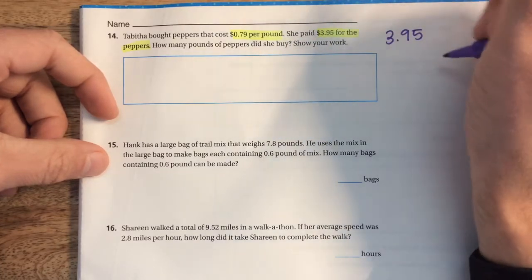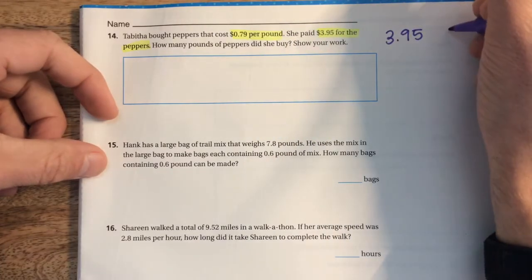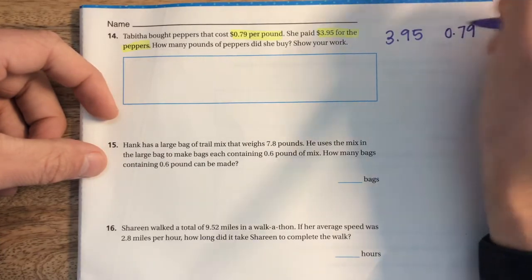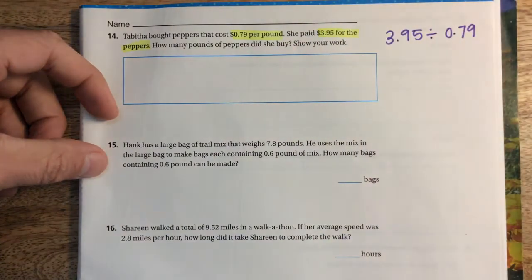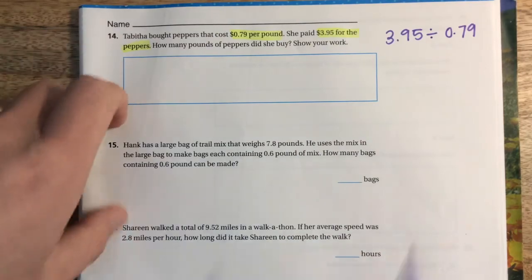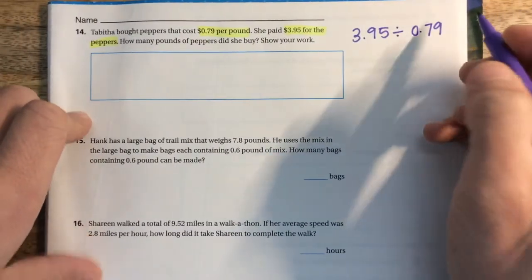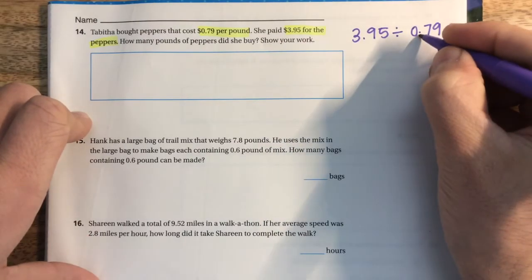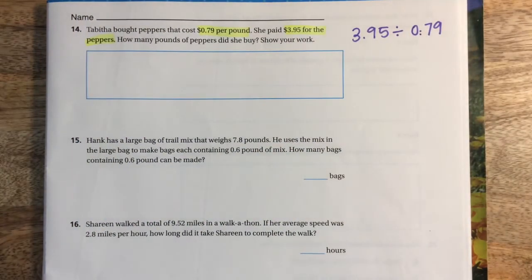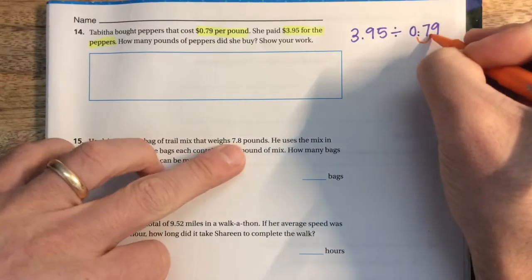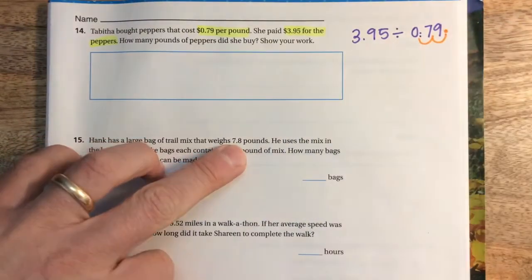dividend and my divisor. I need to make my divisor a whole number. Sorry guys. I need to make my divisor a whole number. And to do that, I'm going to need to move my decimal over 2 spots. 1, 2, because I want it to be right there.